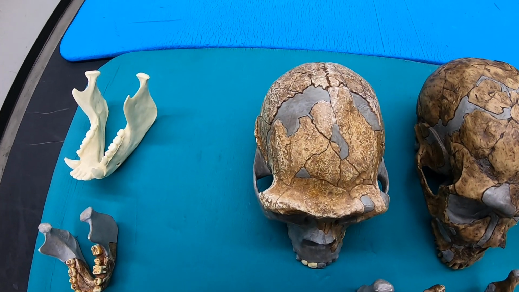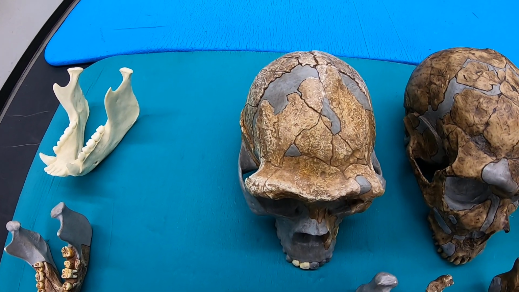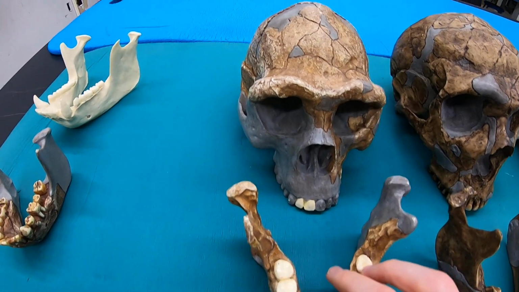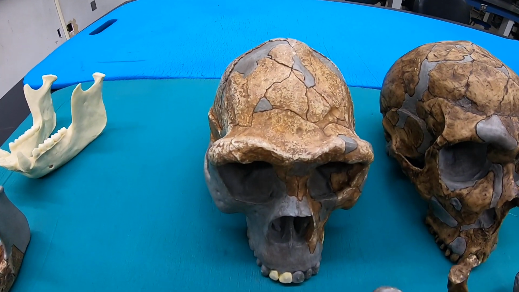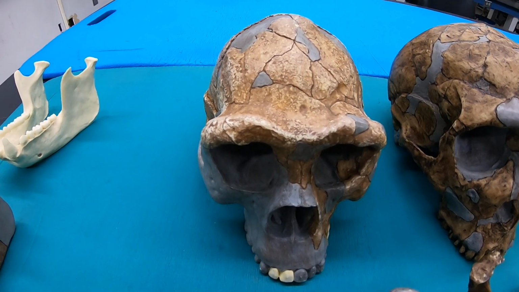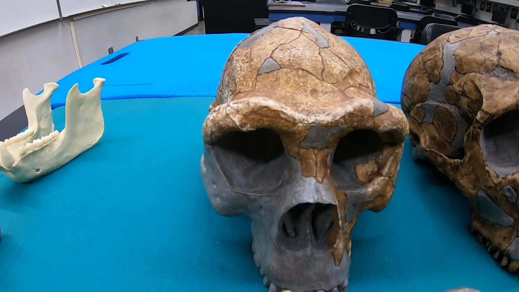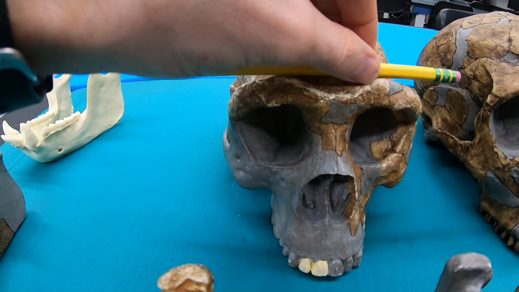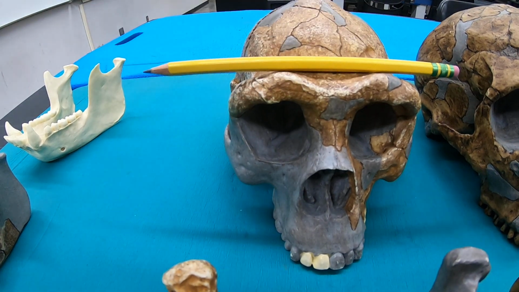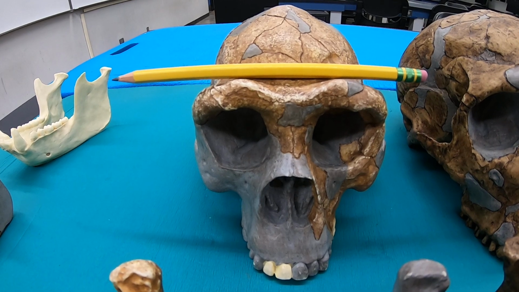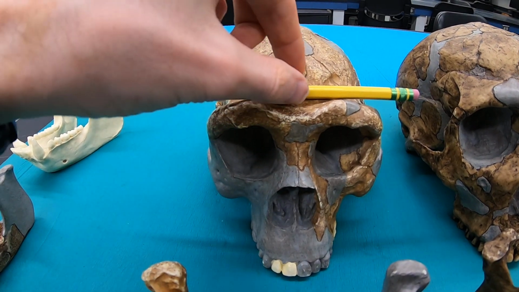And so Homo erectus is one of the earlier members of our lineage, the genus Homo. And Homo erectus has a certain set of suites that are quite distinctive. For one, they tend to have these massive brow ridges or supraorbital ridges, to the point where you could balance a pencil on top of these brows.